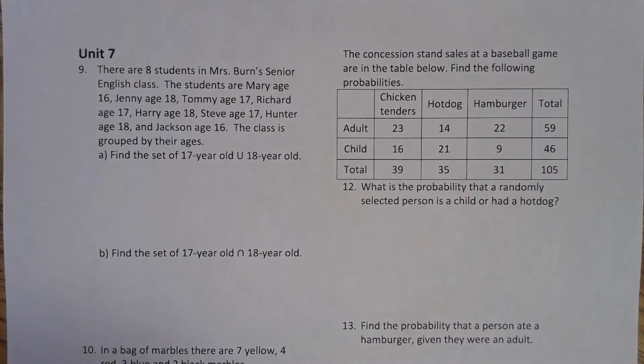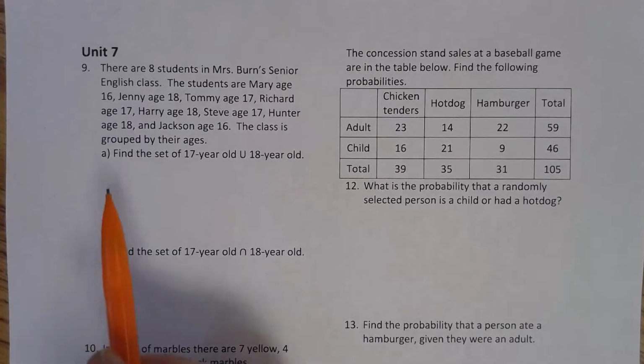In this video, I will continue to go over the questions from the study guide. So Unit 7, Question 9. There are 8 students in Miss Burns' senior English class. The students are listed, and the class is grouped by their ages.